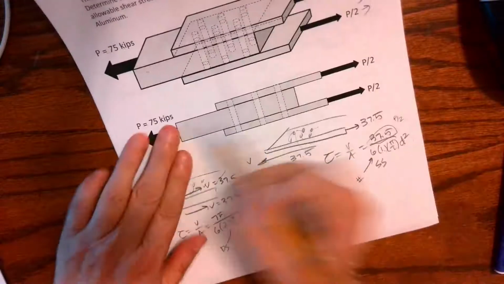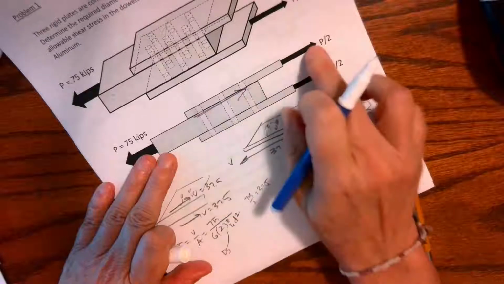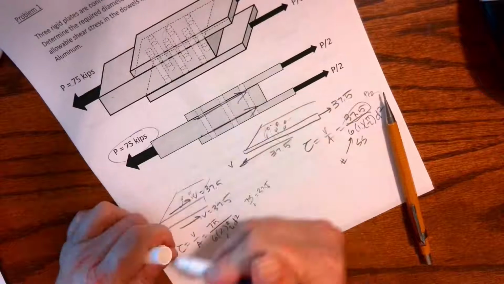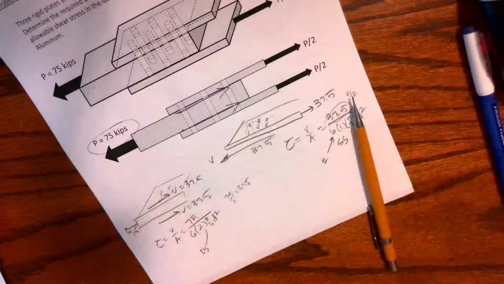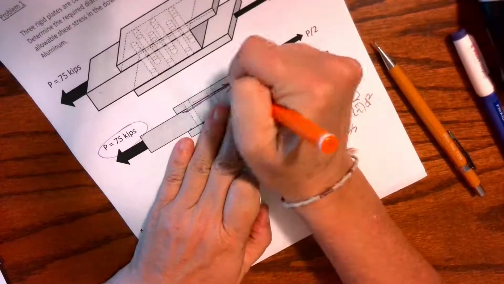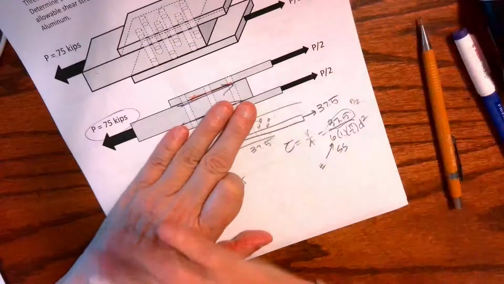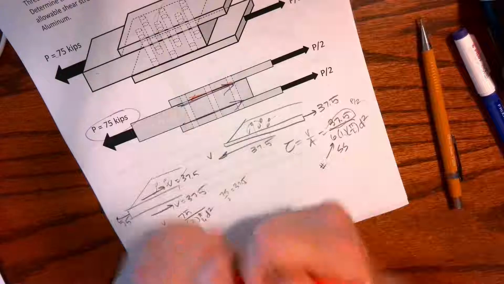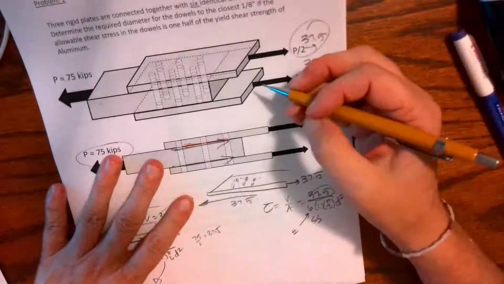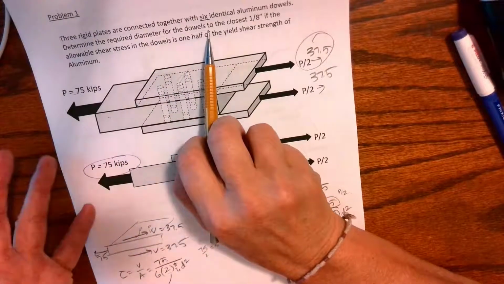If I'm looking at this piece, then I am looking at the shear that's being transferred so that we can get all the way over here. So if I'm looking at this piece, I am in double shear. If I'm looking at this, then I'm looking at the shear. Remember, equal and opposite on the inside that's acting this way. I'm in single shear. So I'm going to use statics. And when I use statics, these rigid plates determine the required diameter of the dowels.